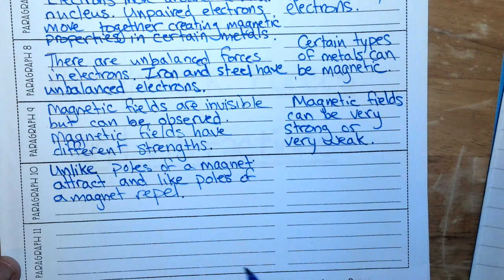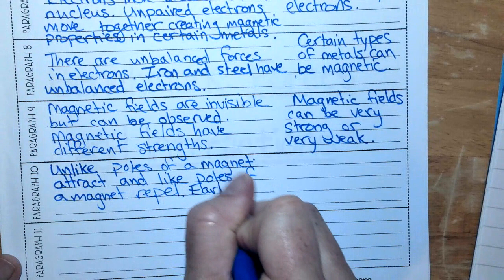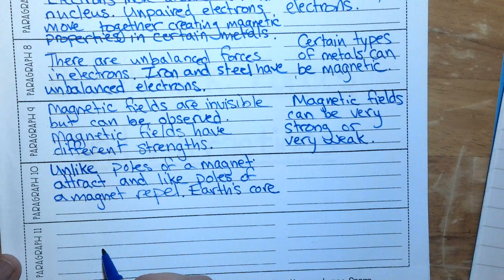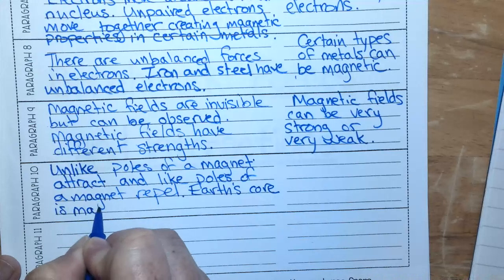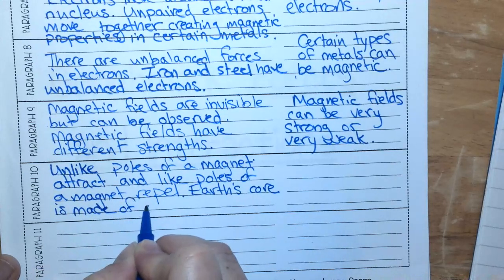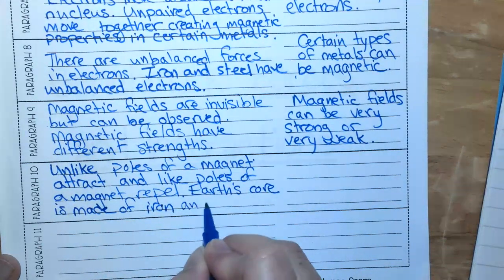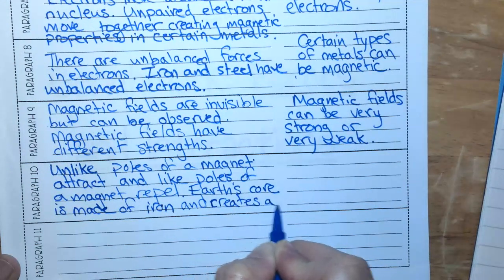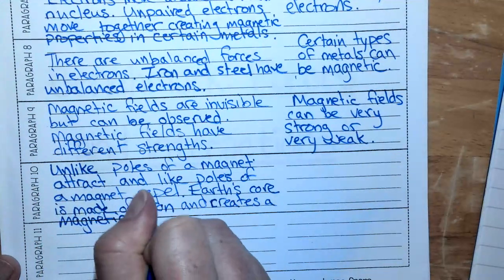Excellent. We also need to know that Earth is just a giant magnet. That is pretty cool. And why is it a giant magnet? Because Earth's core is made out of iron, and creates a magnetic field.